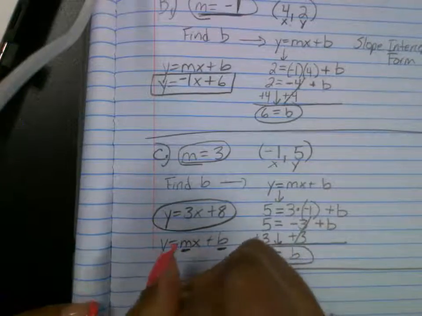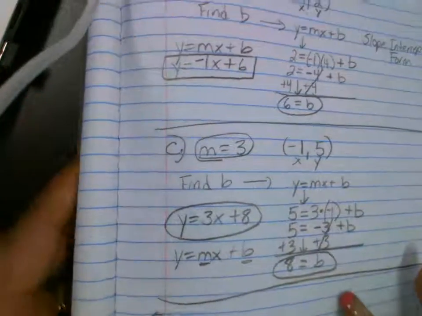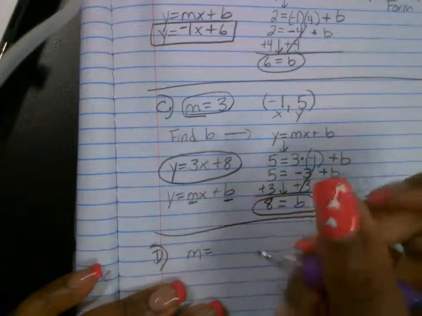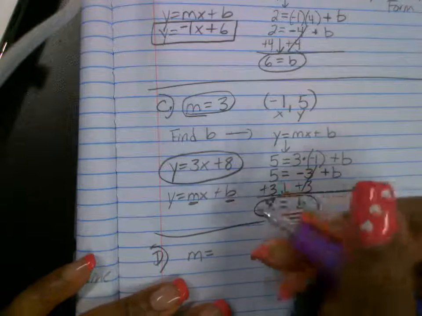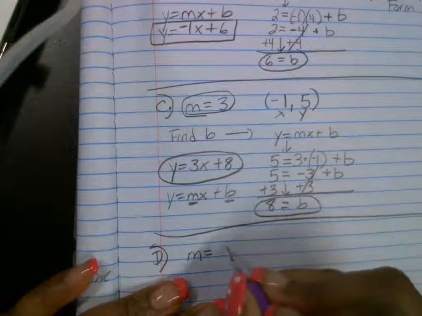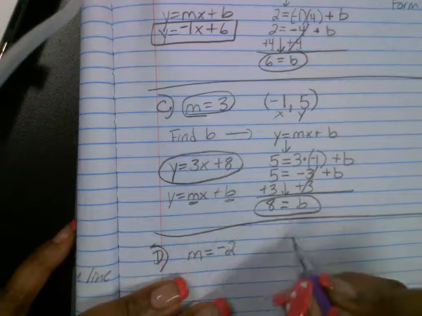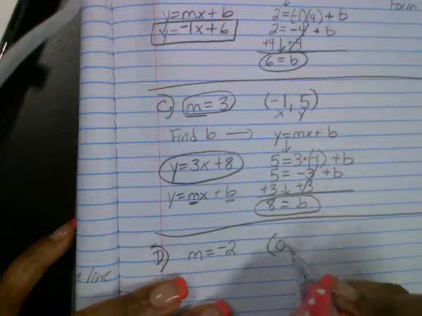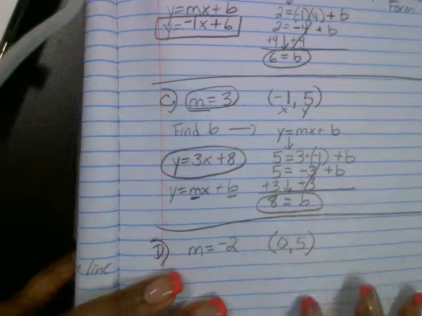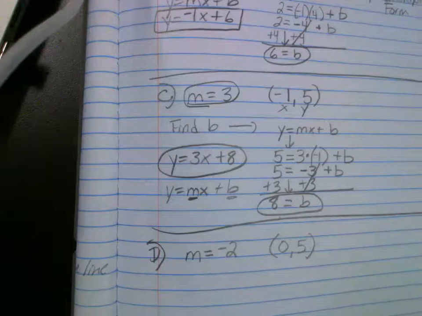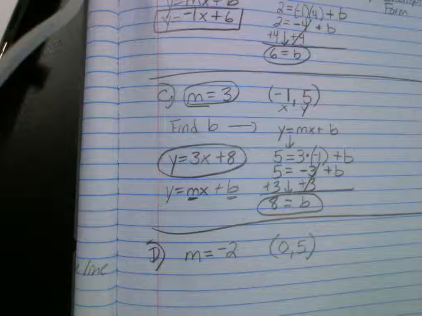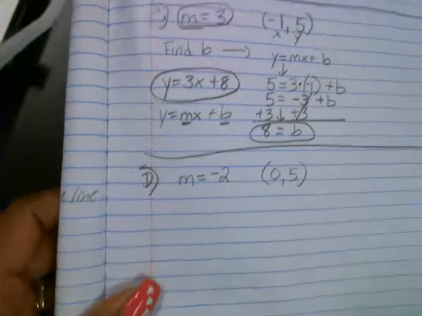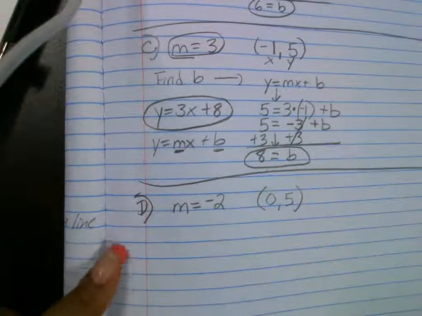Let's do D. See if you can do this one on your own, okay? You think you can, or you need me to do another one? All right. So let's do -2 here. And the point, let it go through an easy point. Let's do 0 and 5. I'm going to pause for the call, see if you can do it on your own. Do the same thing we did in the previous problems. I'm going to slide this up a little bit so you can see both. Look at C, use that as your guide.